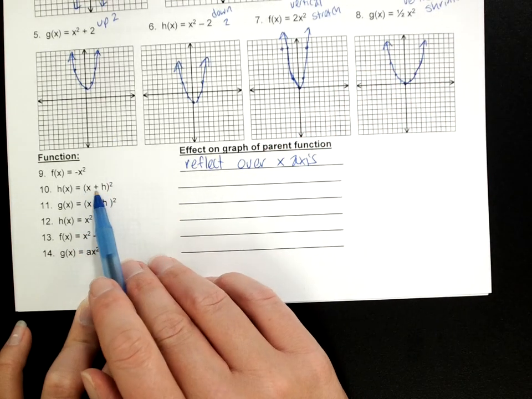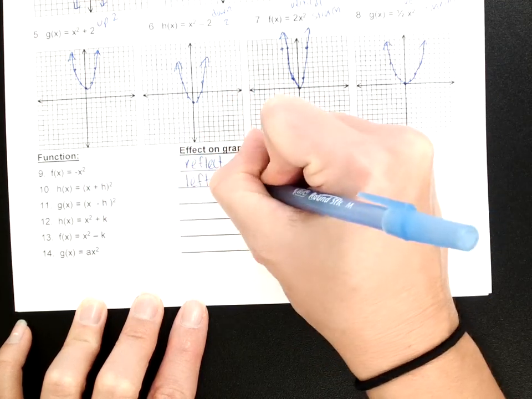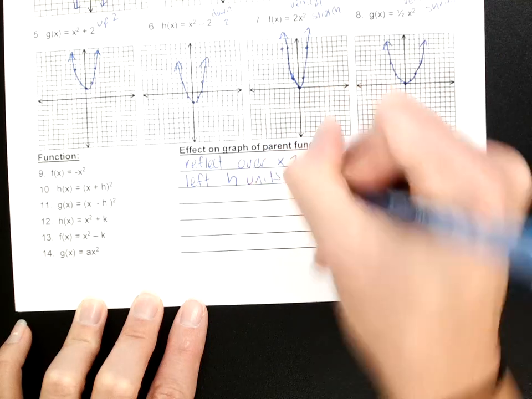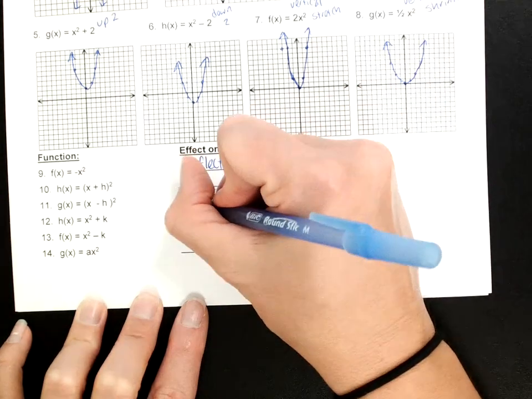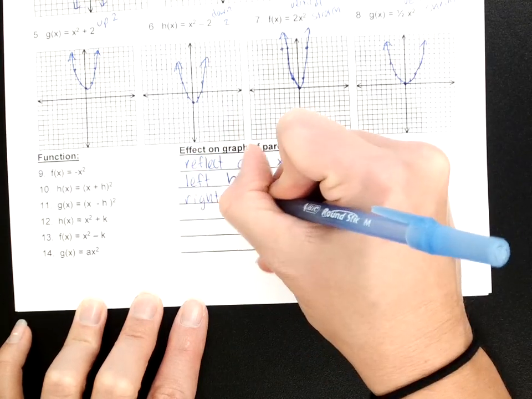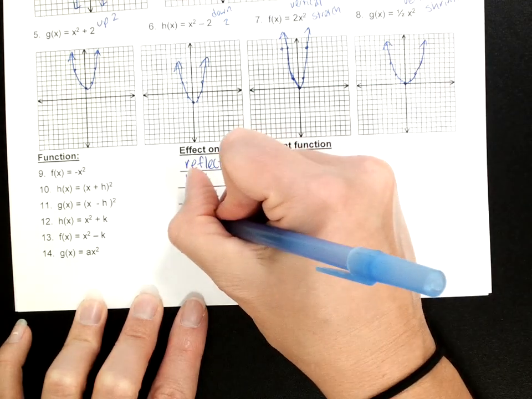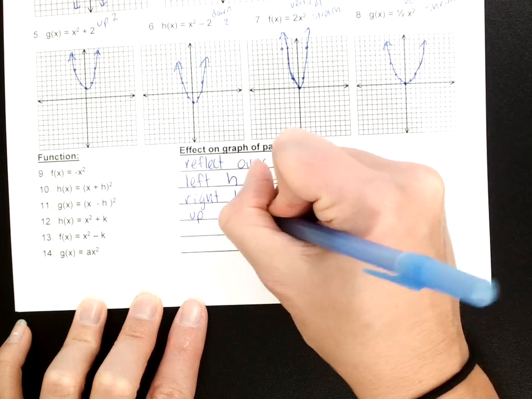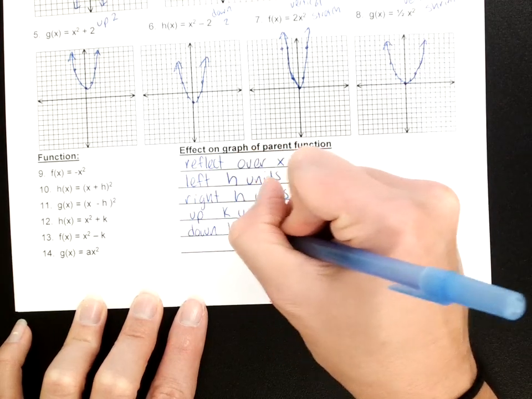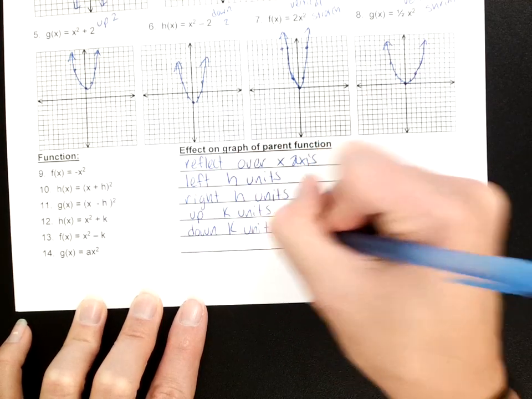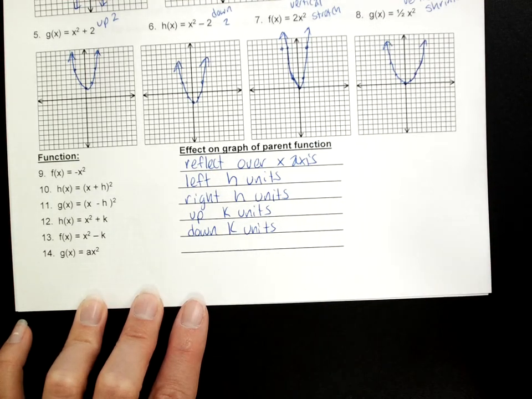A plus inside the parentheses is going to move us to the left, however many units, in this case, h. A minus inside the parentheses is going to move us to the right, again, h units. A plus k is going to move us up, k units, minus k down, k units. For the A, that's when we're looking at our vertical shrink or stretch.